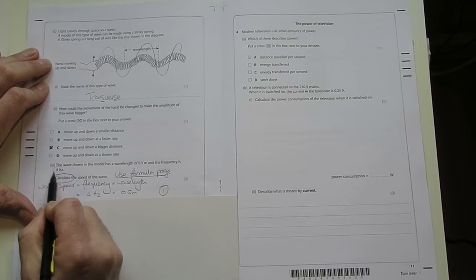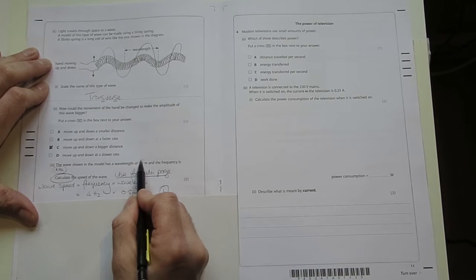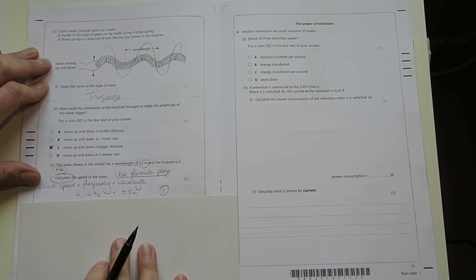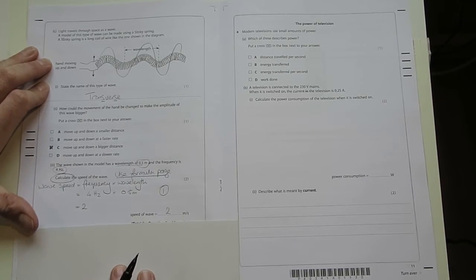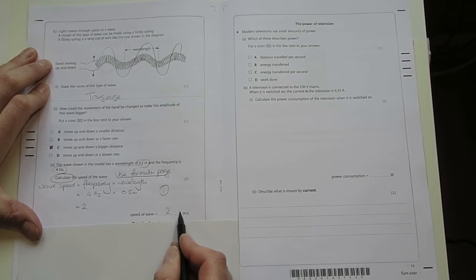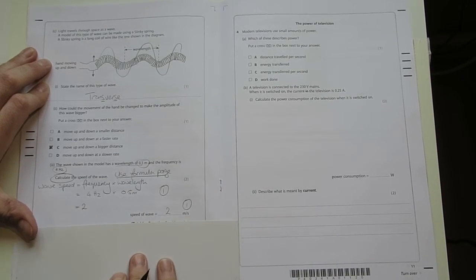4 Hertz, that's the frequency, 0.5 meters is the wavelength. Come to an answer of 2. Substitute that answer in here, and that's your second mark.